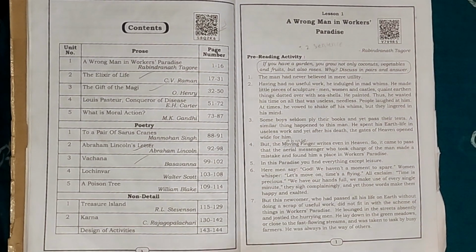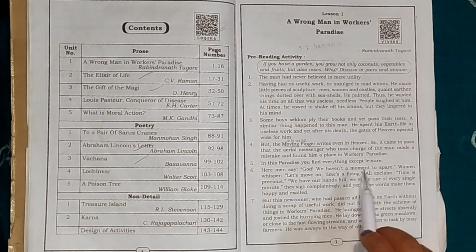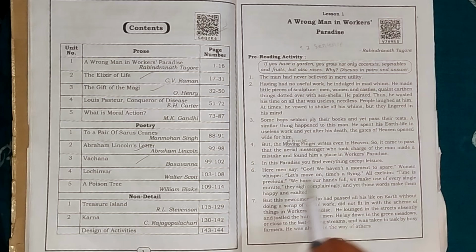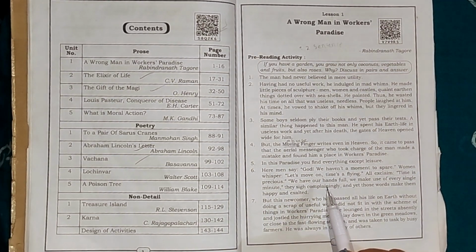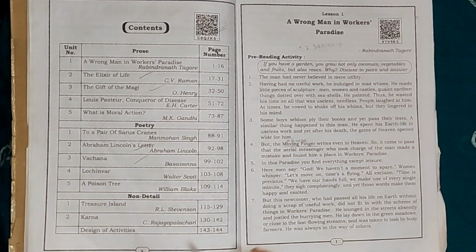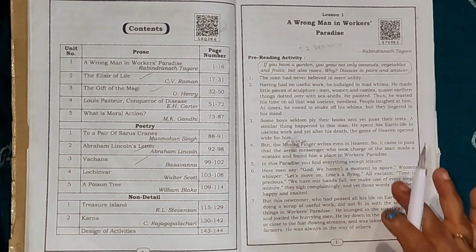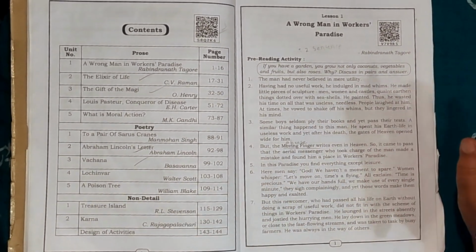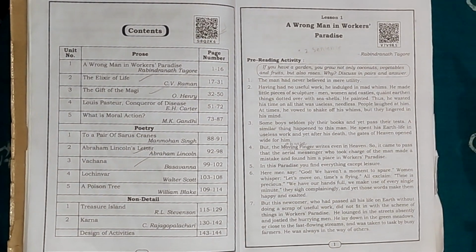We cannot just sit. See what they are telling? Except leisure. The people who are inside the paradise, except leisure, except rest, they do not have anything. They have to work. They are not getting any leisure period inside the paradise, children.